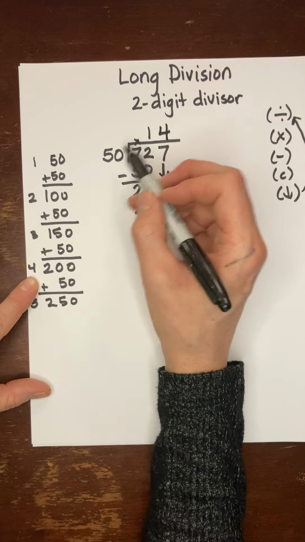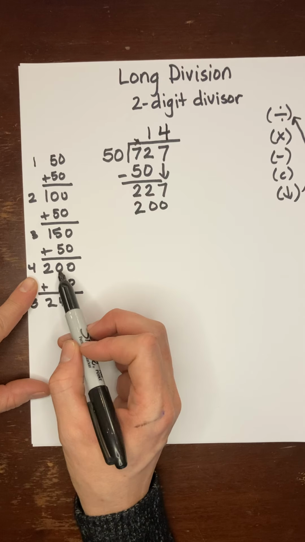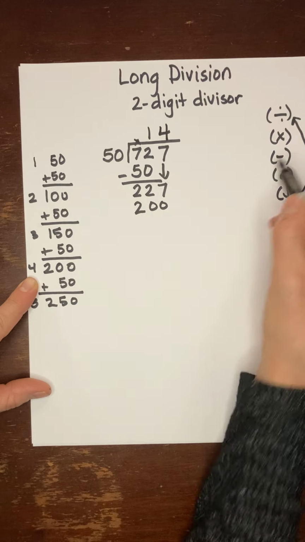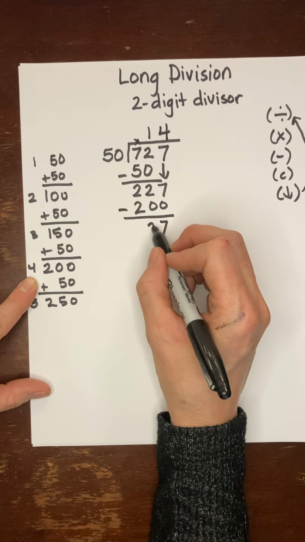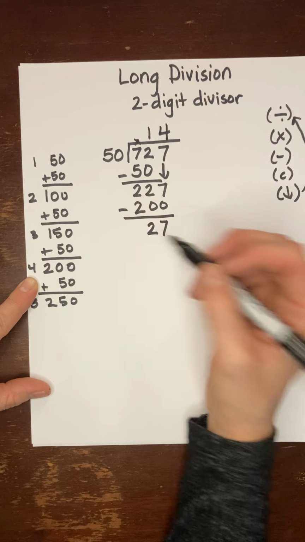Okay, multiply 4 times 50. Well, we've already done that. 4 times 50 is 200, which I've written here. We're going to do subtraction now. 7 minus 0 is 7. 2 minus 0 is 2. 2 minus 2 is 0, but I'm not going to write that 0.